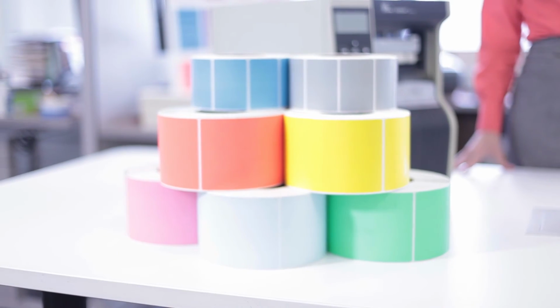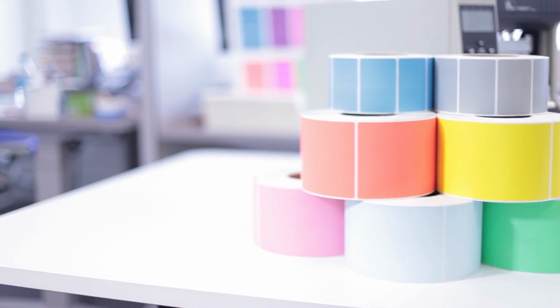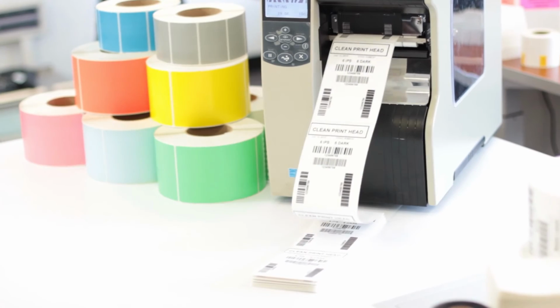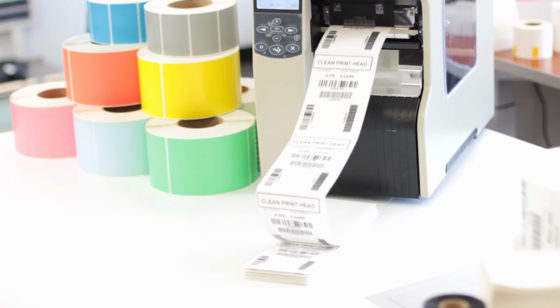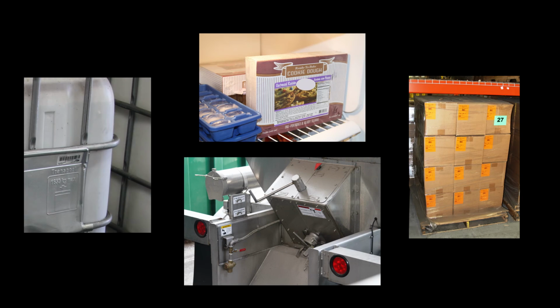You might also consider ordering different colored labels, which are available in both direct thermal and thermal transfer. If your label needs require the label to last a year or longer, it's necessary to use thermal transfer labels. Asset tags, inventory labels, outdoor, and freezer applications are common uses for thermal transfer labels.